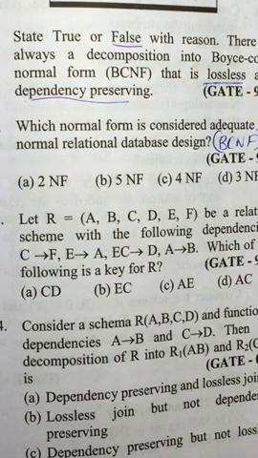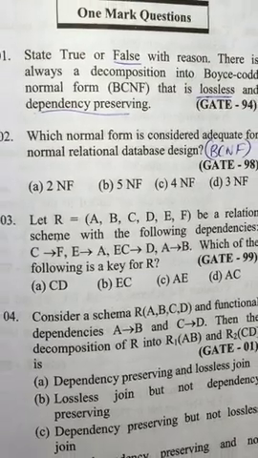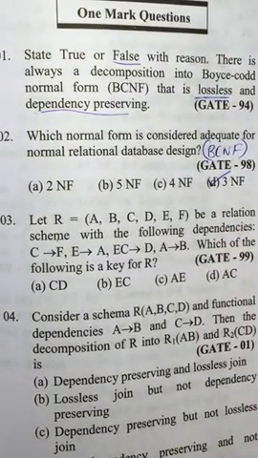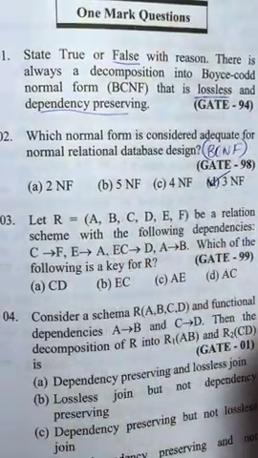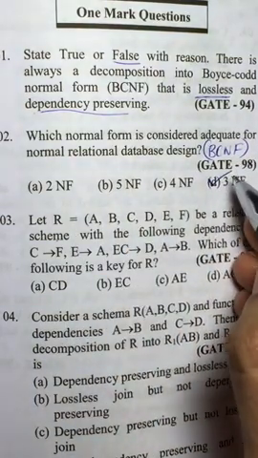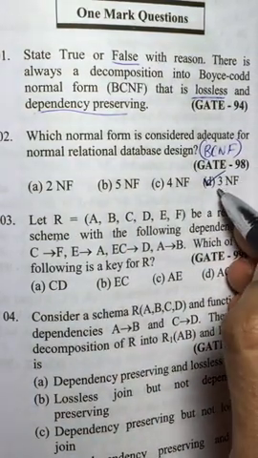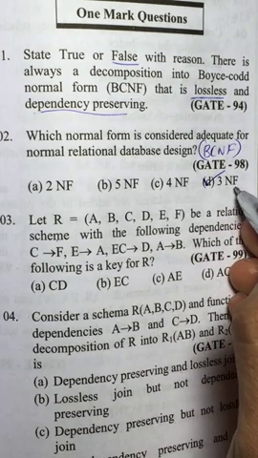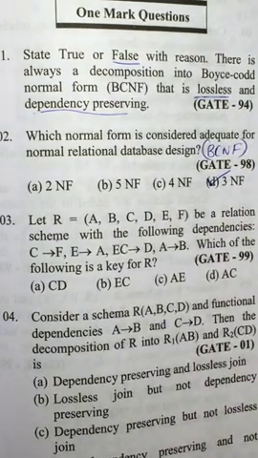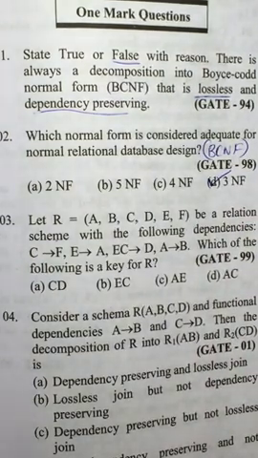Therefore, people will generally prefer going for BCNF. In this question BCNF is not given, therefore 3NF. The reason is most 3NF relations will already be in BCNF in most of the examples. I'm not saying that it's always true, okay?